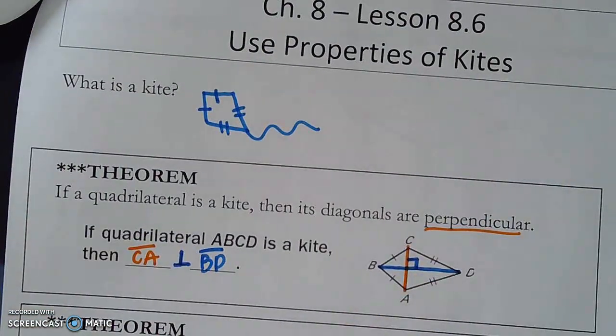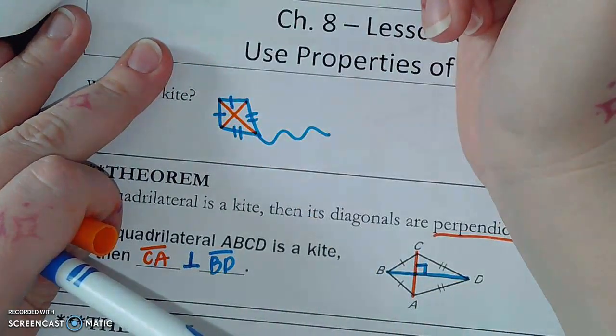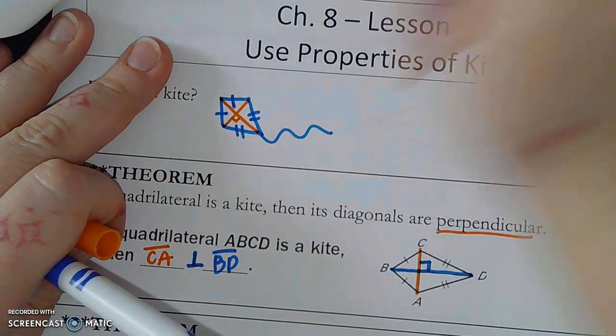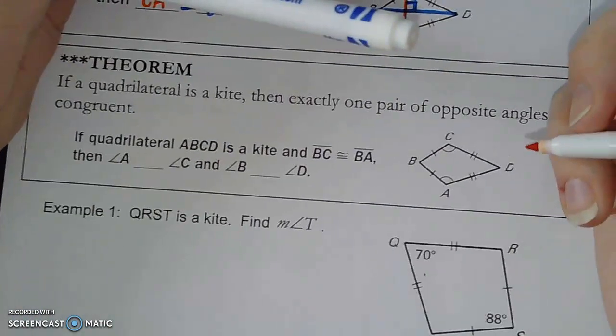If I wanted to go back and draw that in my little cute drawing of a kite, I would draw my two intersecting diagonals and I would put a little 90-degree angle, right? All of these are 90 degrees. Okay, so coming back down here.